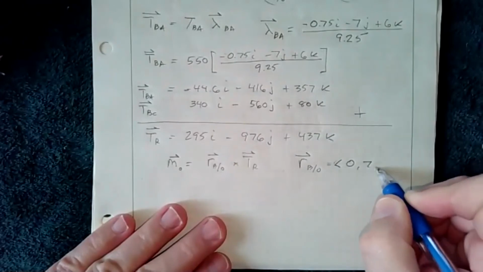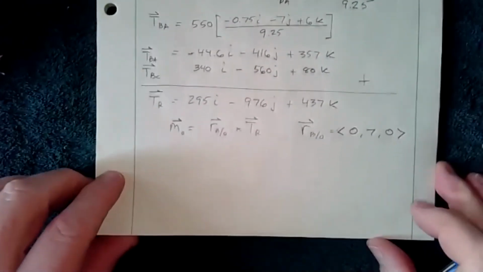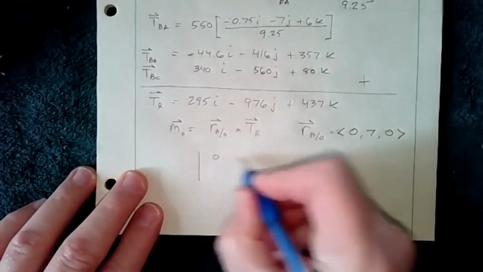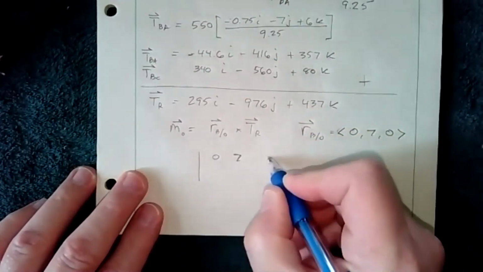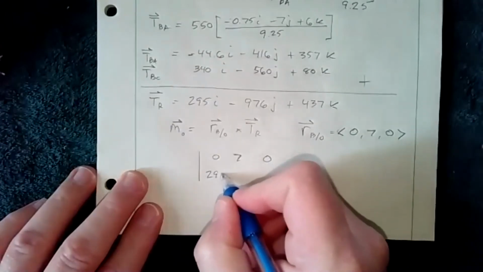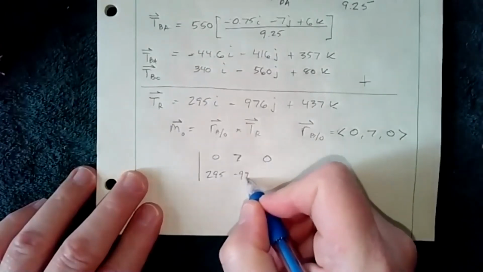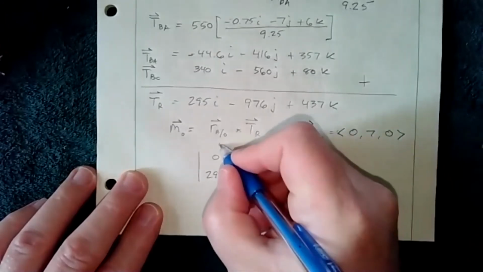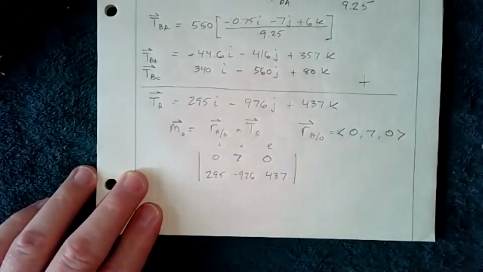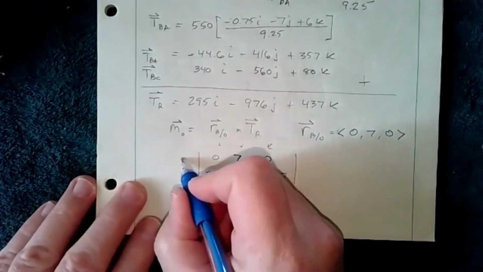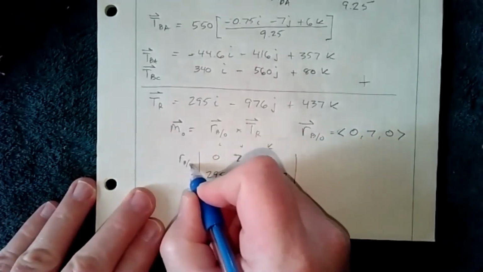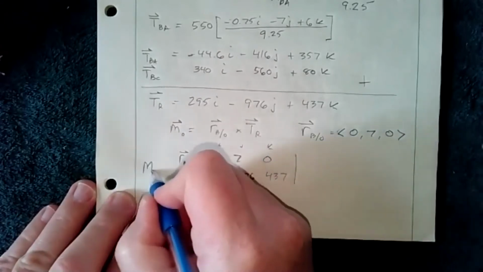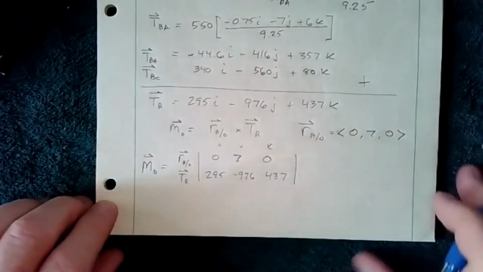So go ahead, plug that in. 0, 7, 0. 295, negative 976, 437. IJK. And this again, if it helps, label this over here. That, and then MO is that.